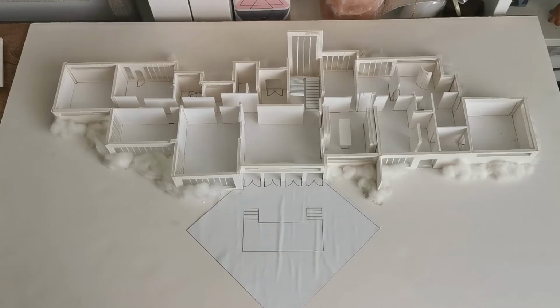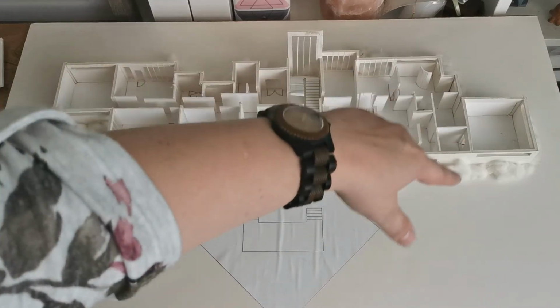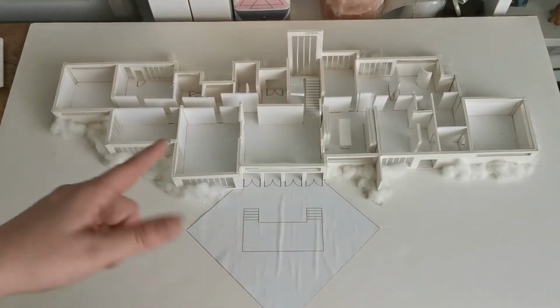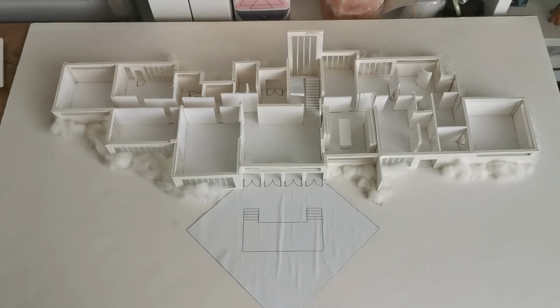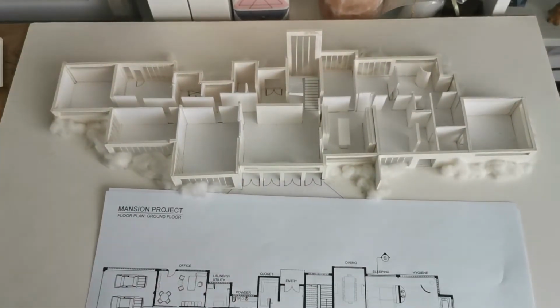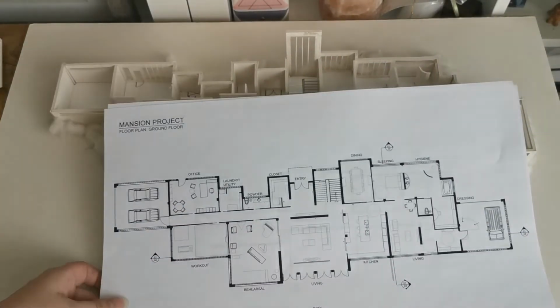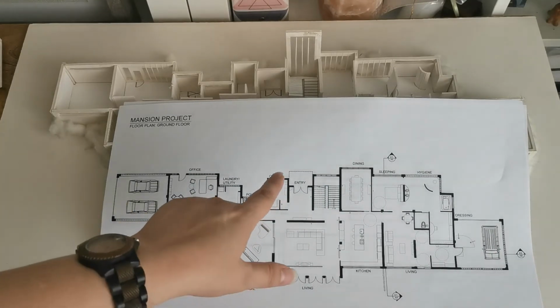Hello everybody, this is a scale model of my mansion project. So you might recognize the basic shape here. This is the ground floor just as it was on the floor plan, and I'll bring it over here to show you some things. So you can see a few things.